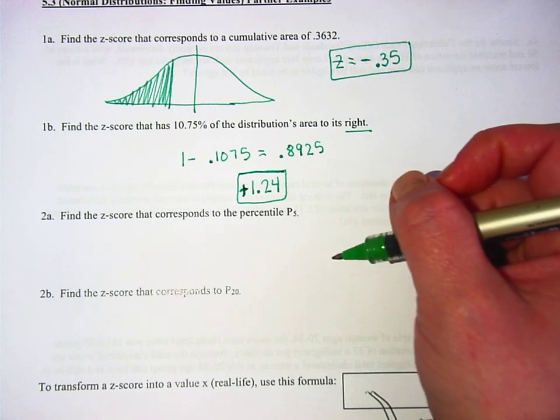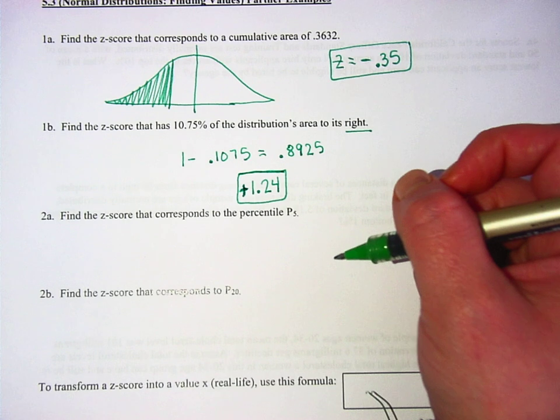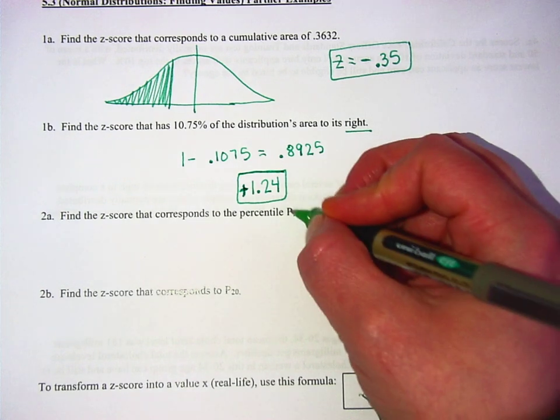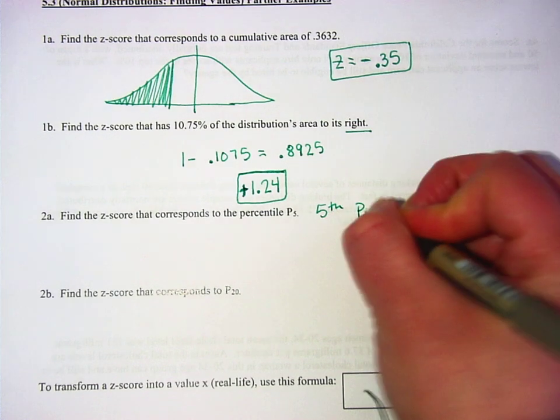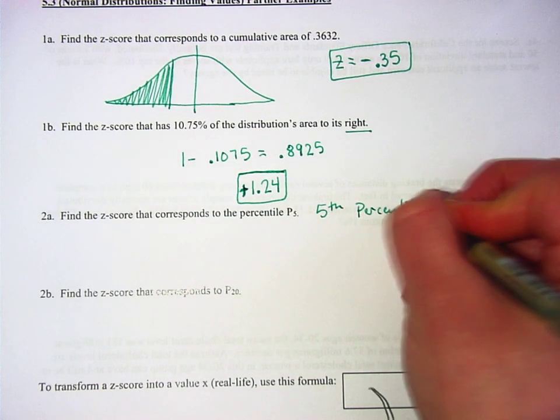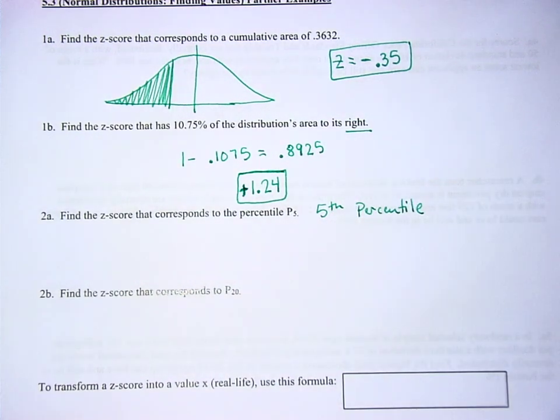All right, my turn. Find the z-score that corresponds to this percentile P5. That's the 5th percentile, by the way. I just wanted you to get used to it looking like that, because they'll put that on tests often. All right, so the 5th percentile, you guys know what a percentile is?